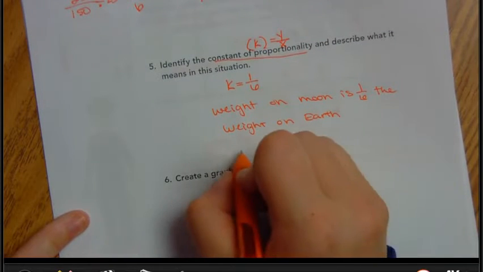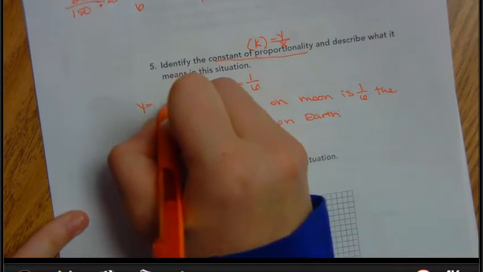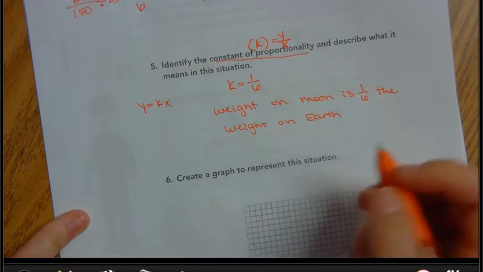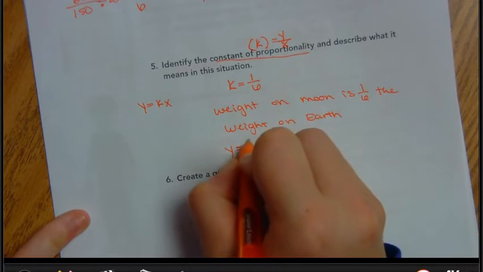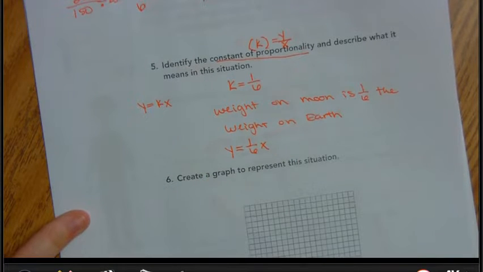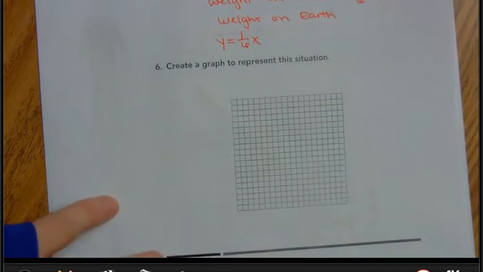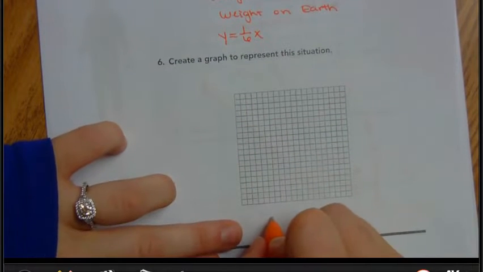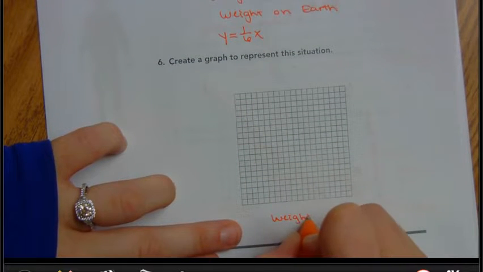And we can turn this into an equation. So I know that my base equation is y is equal to k times x. Well, I now know k, so I'm going to say y is equal to 1 over 6 times x. And then it wants me to create the graph. Well, let's see. My x variable was weight on Earth.